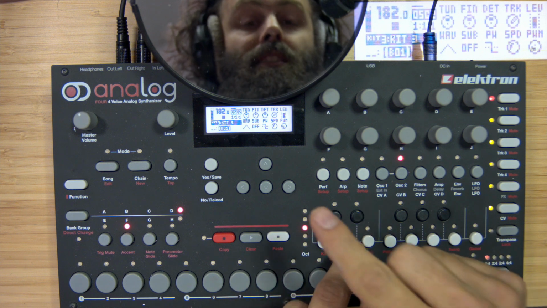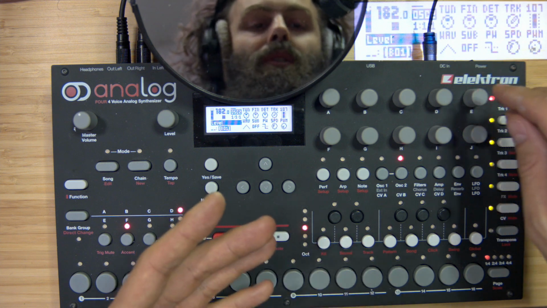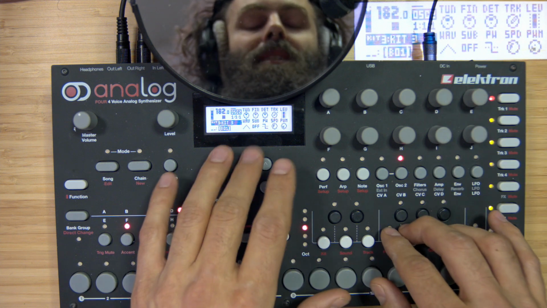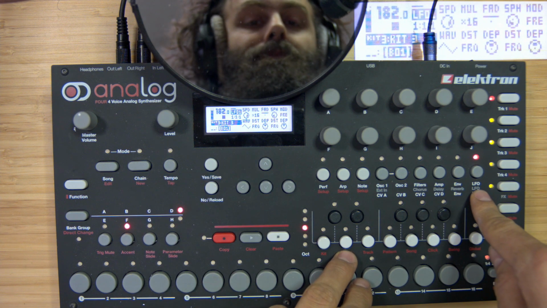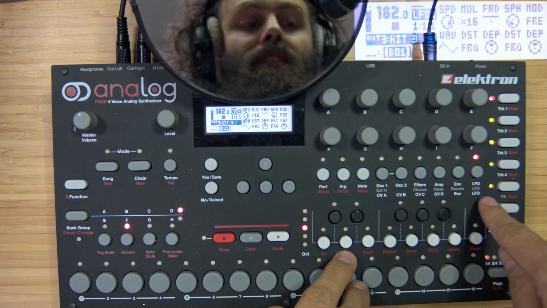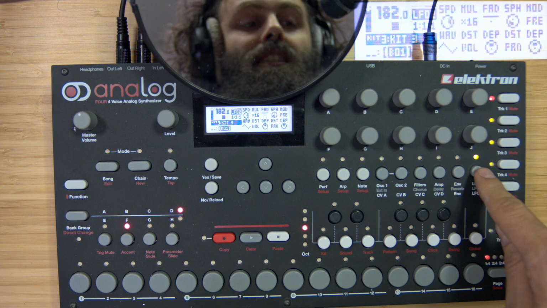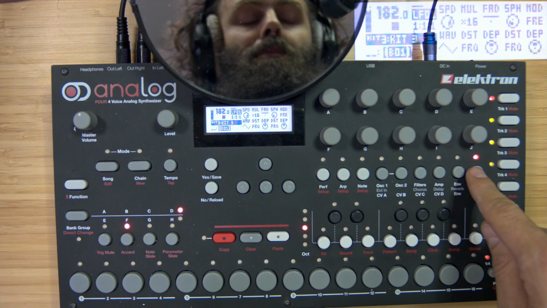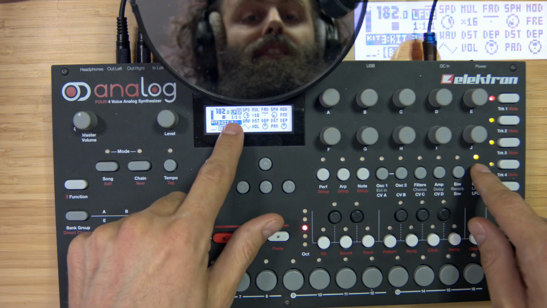Okay, so this is just a basic triangle. What can we do to change this with the LFOs? Let's head over to the LFO and see. So there are two LFOs, LFO 1 and LFO 2. I press it twice to mix between the two, red and green. I'm going to use the green one, LFO 2.